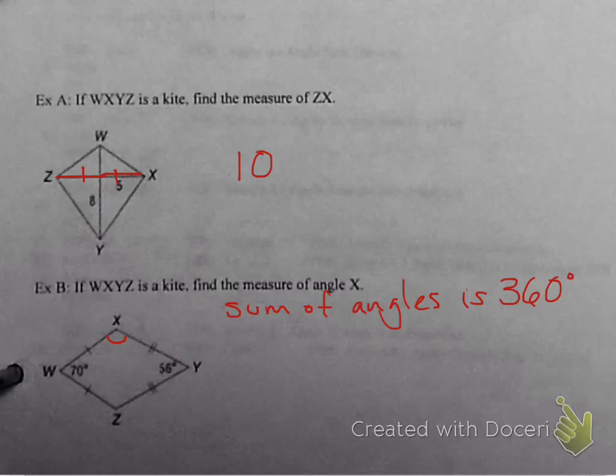So if we go back to our example here, this comes into play because we have two angles. We know one is 70, we know one is 56, and angle X is congruent to angle Z. Since those are the same, we can do 360 minus the 70 minus the 56, which gives us 234. So angle X and angle Z together equal 234. Since they're the same, we can do 234 divided by 2, which gives me 117.